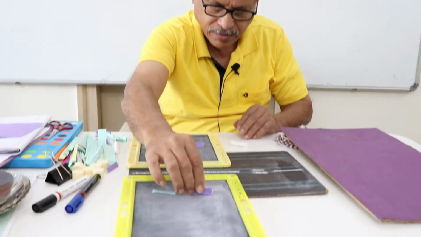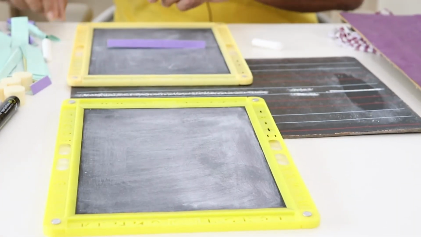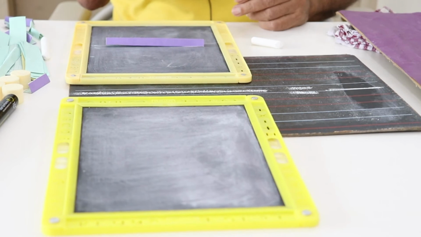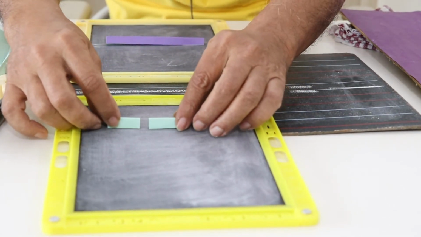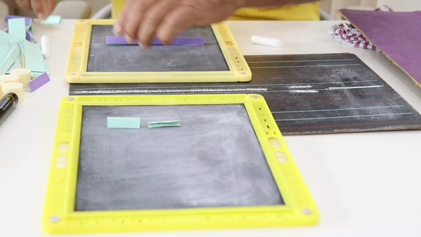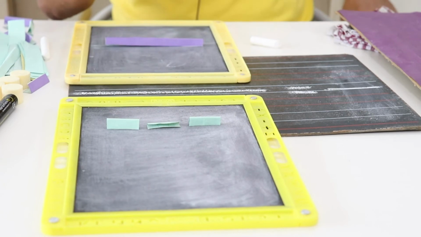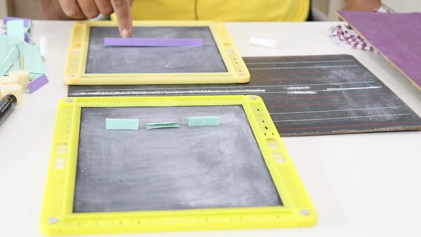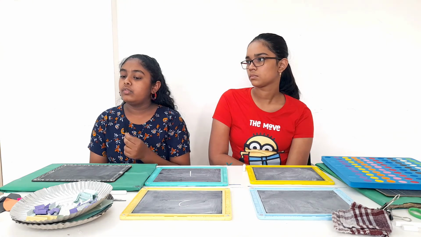I keep 1 on top, but now I am keeping, remember these are 1 by 4, so I am keeping 3 of these pieces here. So what is in the top slate? 1. What is in the bottom slate? 3 by 4.